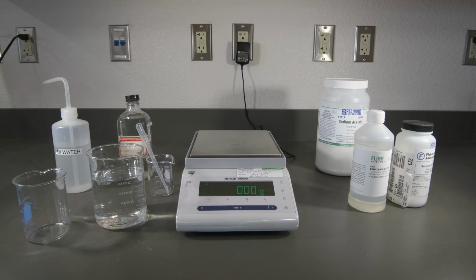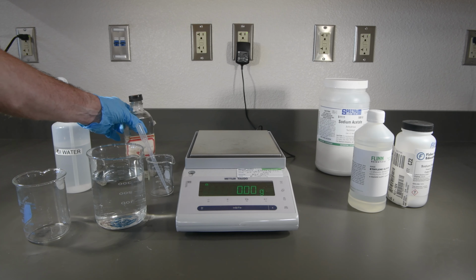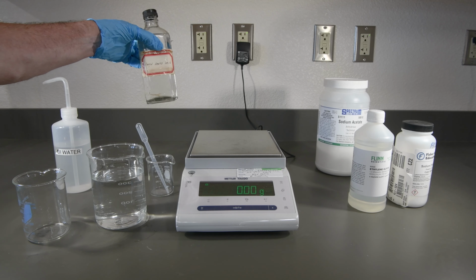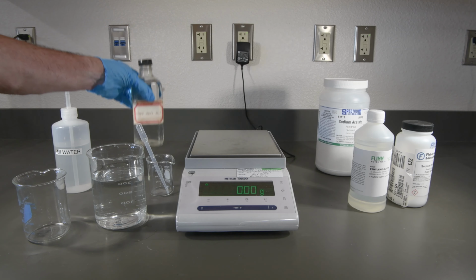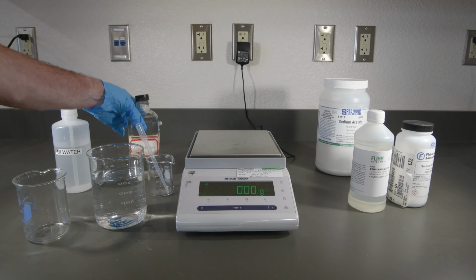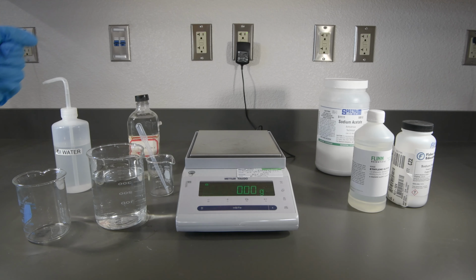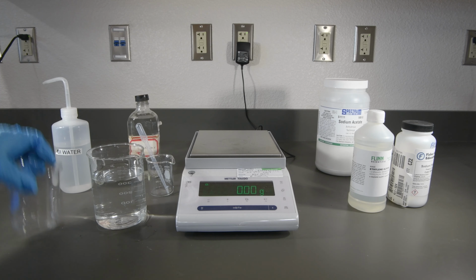Our last set of solutions will be acetic acid. Now acetic acid is what's in vinegar. Vinegar is about a 5% solution. This is pure acetic acid. It's much more concentrated, so that's why I'm going to wear a glove here just to be careful.